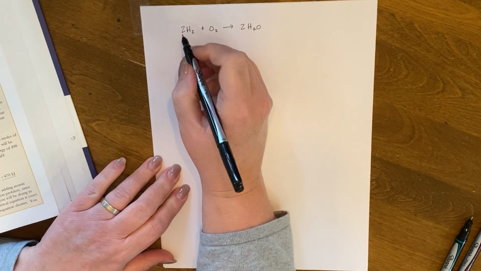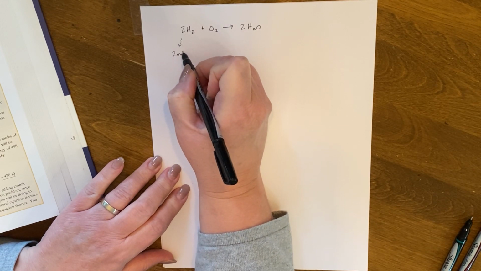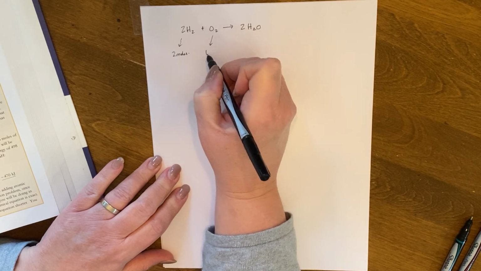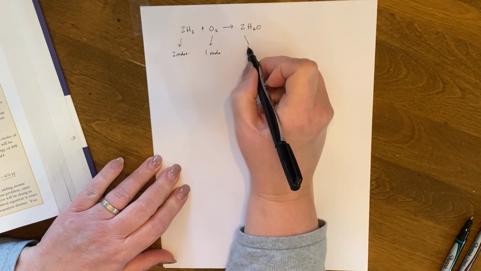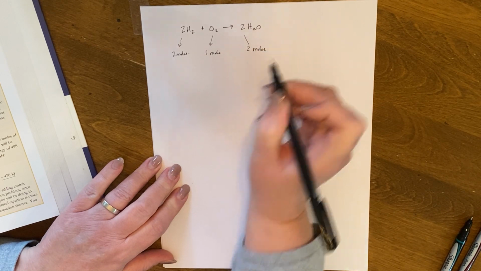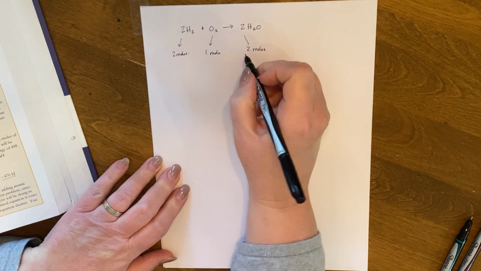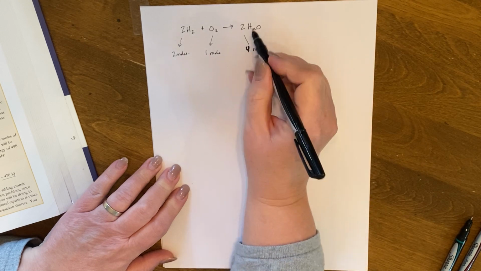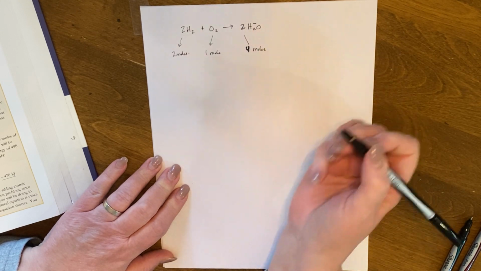I have 2 moles of my H bonds, I have 1 mole of my oxygen bonds, and I have 4 moles of these water bonds, because each of these has 2 bonds times the 2 is 4.